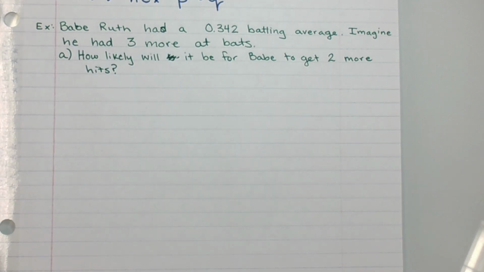I can ask questions like, how likely will it be for Babe to get 2 more hits? First off, I should double check. Is this binomial distribution? Can I break it down as a success or a failure? Yes, success being getting a hit, failure being not getting a hit. Okay.